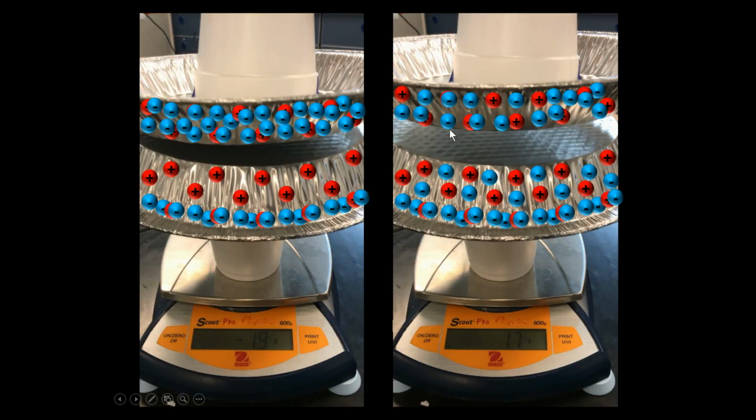So it actually got close enough to conduct and bring some of those charges down here. Now that's overall negative, and this is overall negative, and so the net force here is going to be a repulsion. It's going to push this plate deeper, and that's why we got this little extra weight on there.